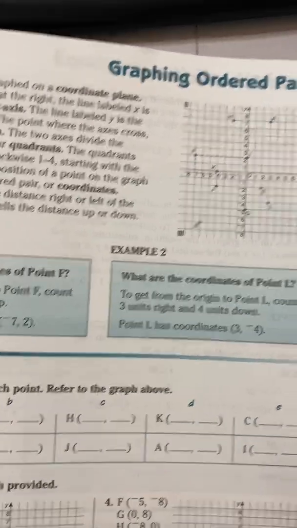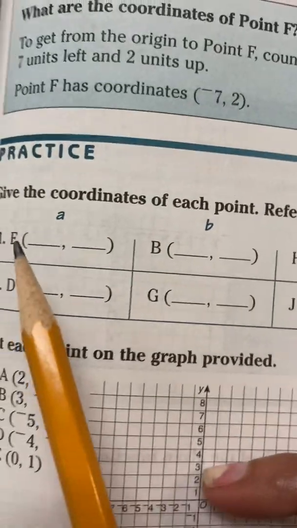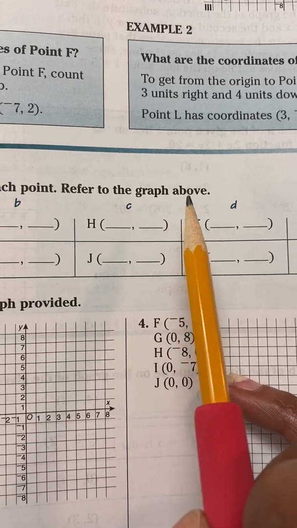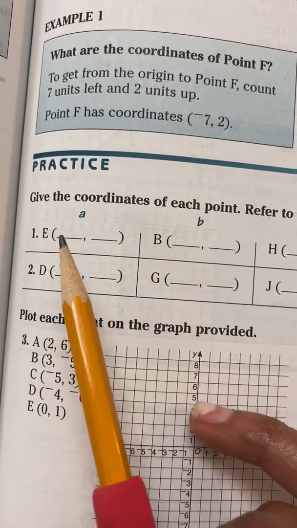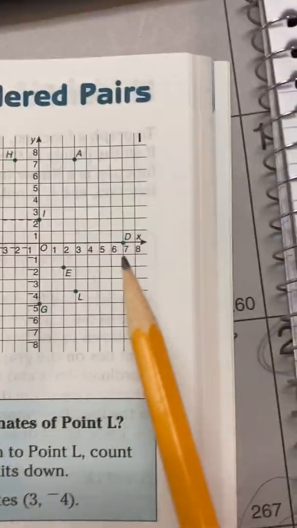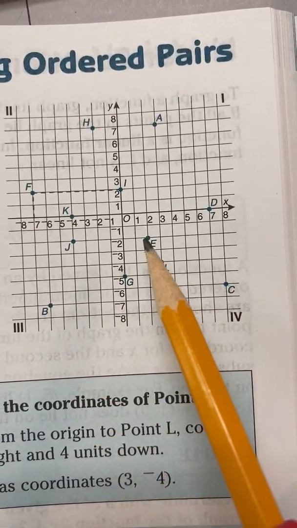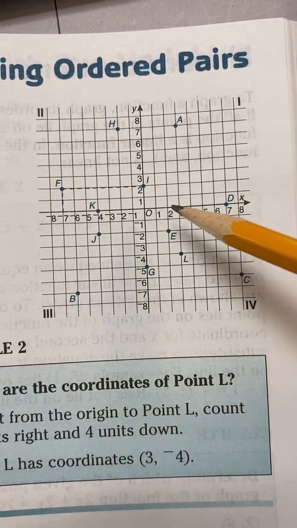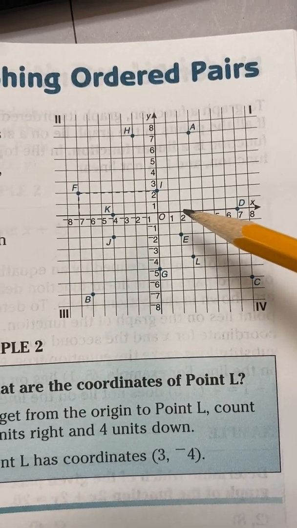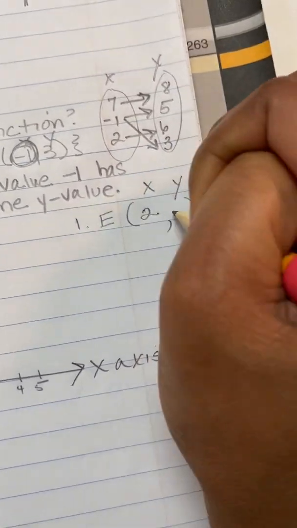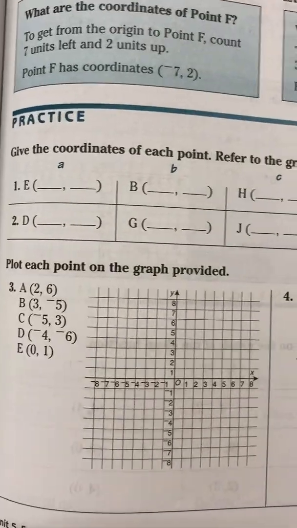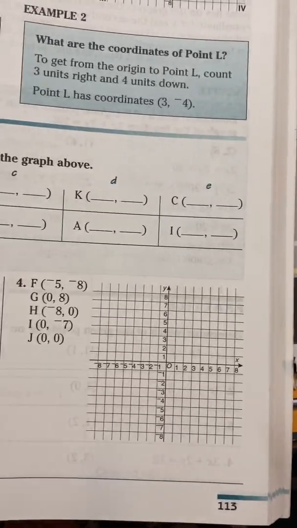Let's get right to your practice problem. Give the coordinates of each point. Refer to the graph above. Let's do number 1. Number 1 says E, which corresponds to E. If I'm at the origin, I slide over 1, 2, and how many down? 1, 2. So over 2, down 2. Over 2 is positive, so that's 2, and down is negative, so that will be 2, negative 2. I also want you to plot the points on 3 and 4.